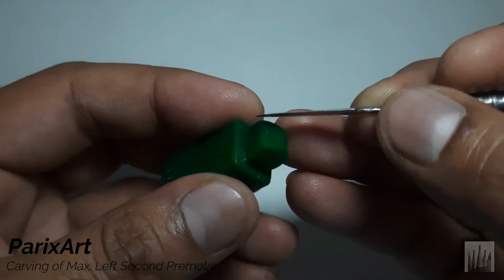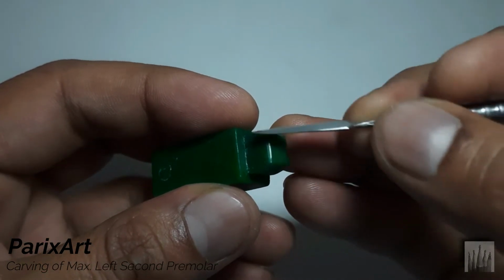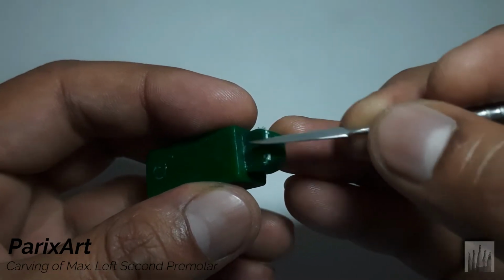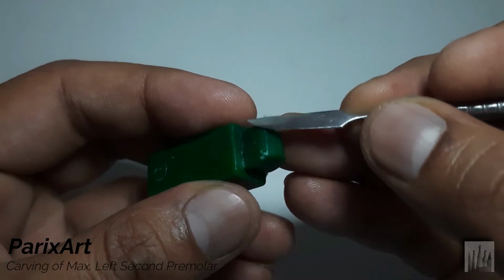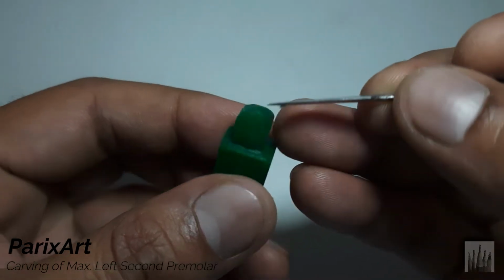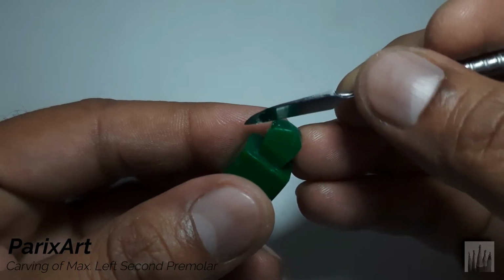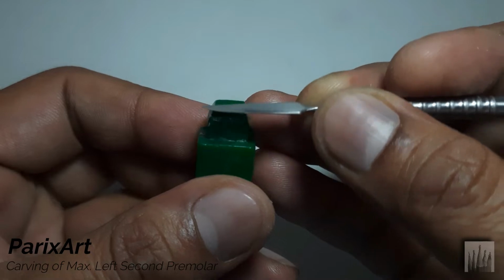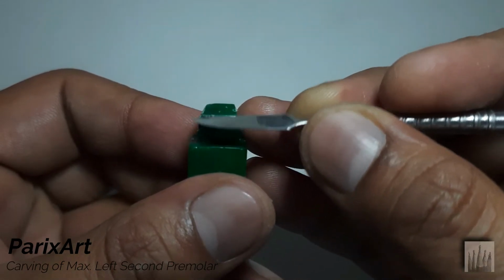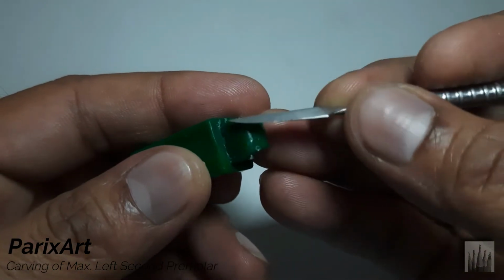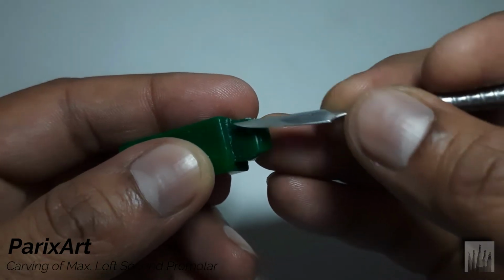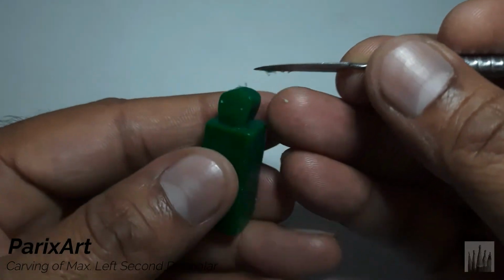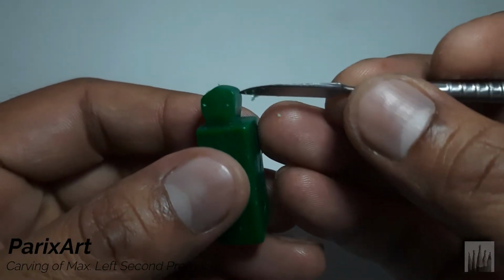Okay, so round off the distal. Very slightly. Also do it on the mesial.